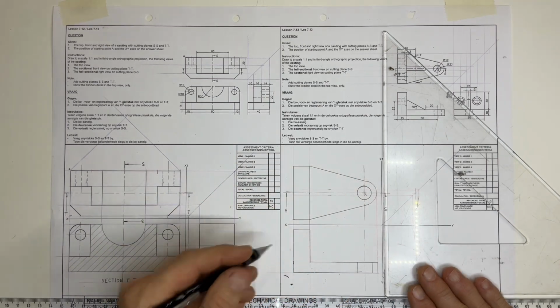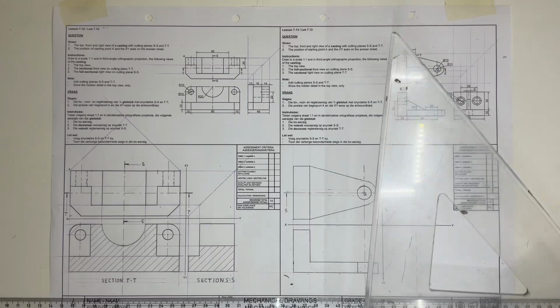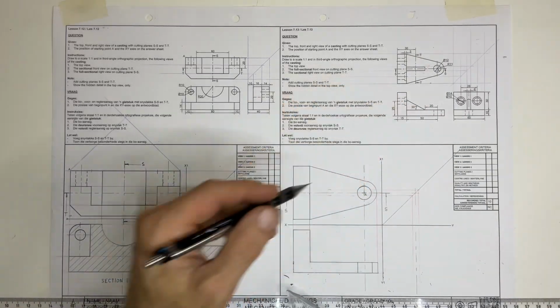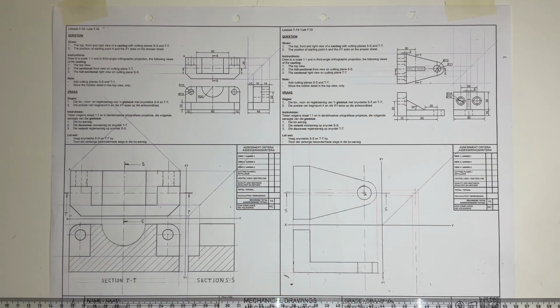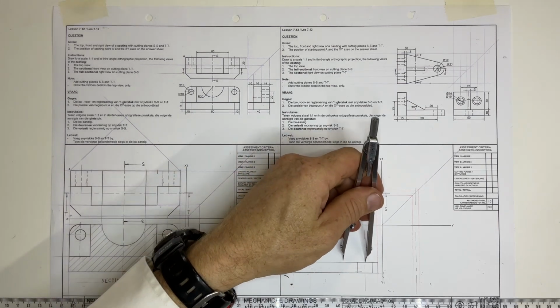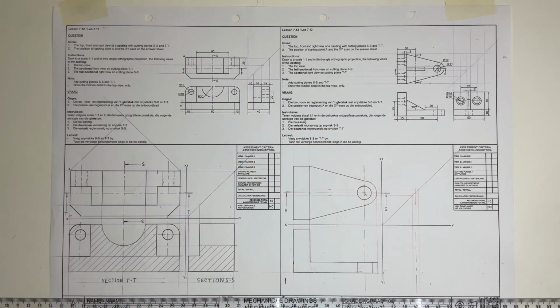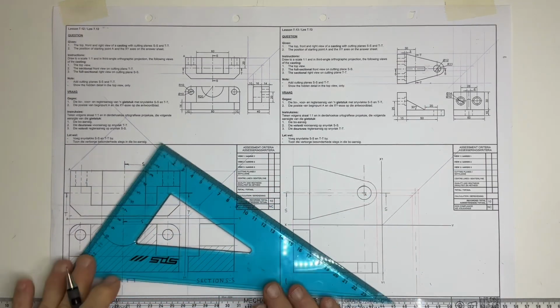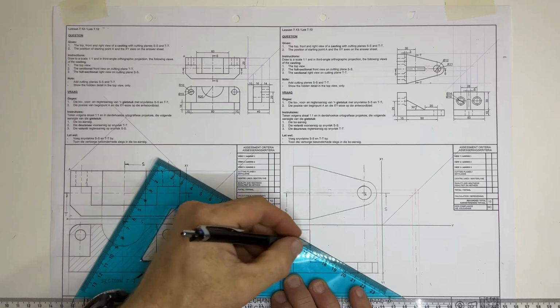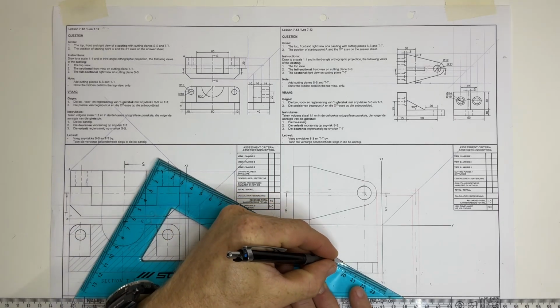Right, once I've got that, I now need to draw in this 30-degree line over there. It tells me that I need to measure from that center 20 millimeters across. Take my pair of dividers, measure that 20 millimeters across over there. There's 20 millimeters, knock that in over here. And I then take my 30-degree set square, a nice new 30-degree set square, and I'm going to draw in a nice line going down over there.